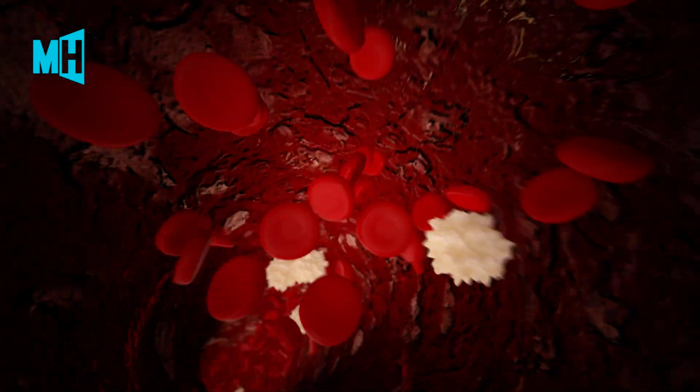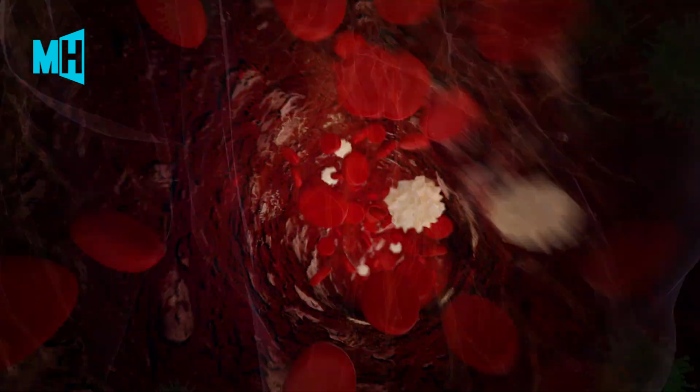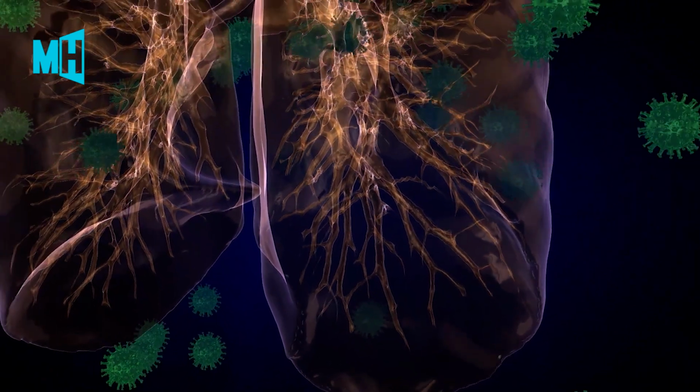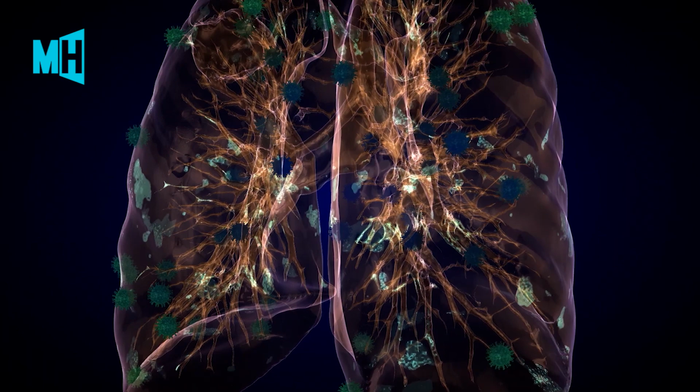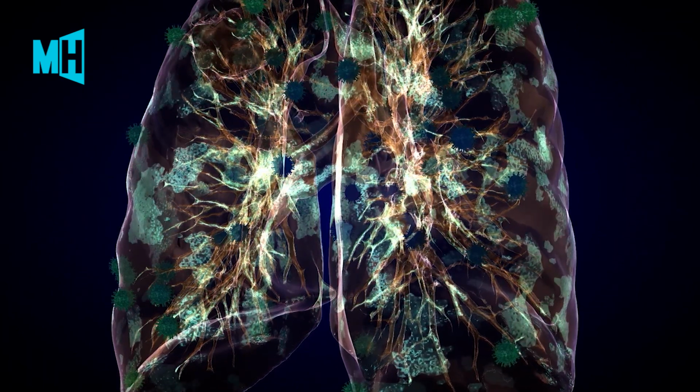As the cells in your body work, they produce a waste gas called carbon dioxide, which is released into the bloodstream. Your lungs get rid of this waste gas when you breathe out.